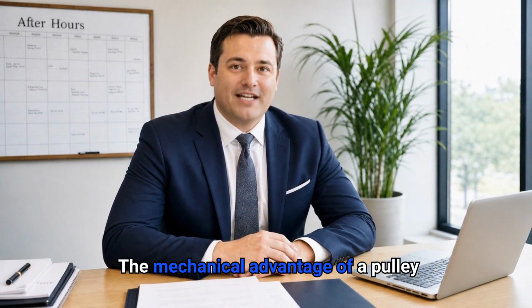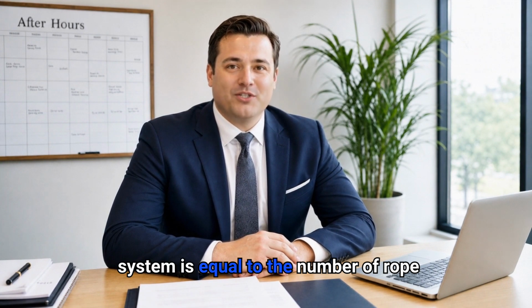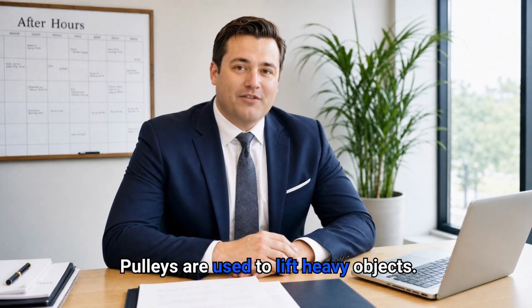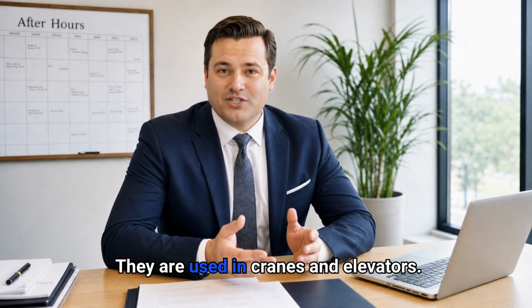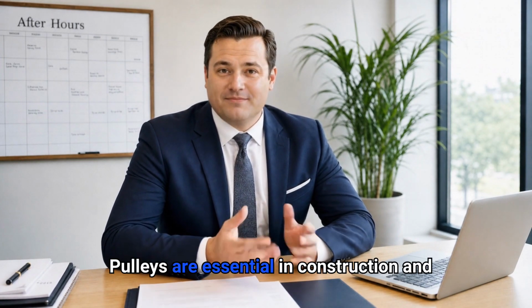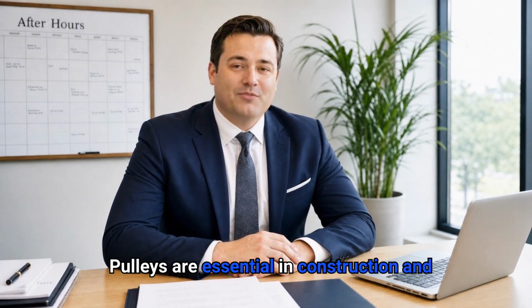The mechanical advantage of a pulley system is equal to the number of rope segments supporting the load. Pulleys are used to lift heavy objects. They are used in cranes and elevators. They make lifting easier. Pulleys are essential in construction and transportation.